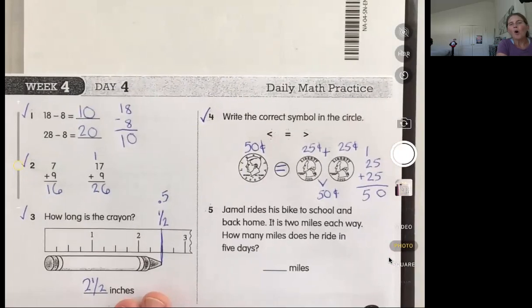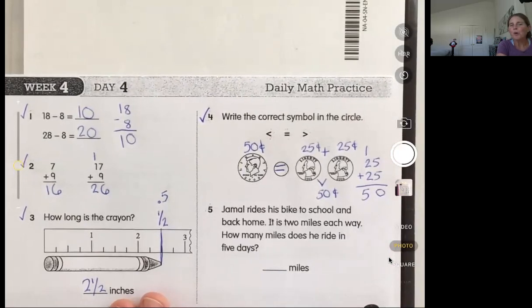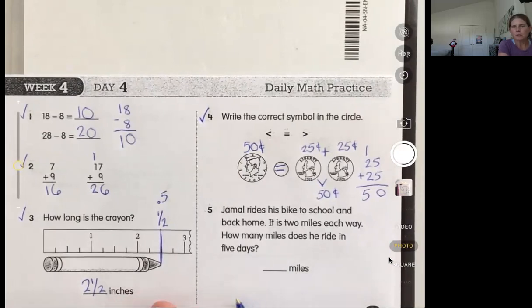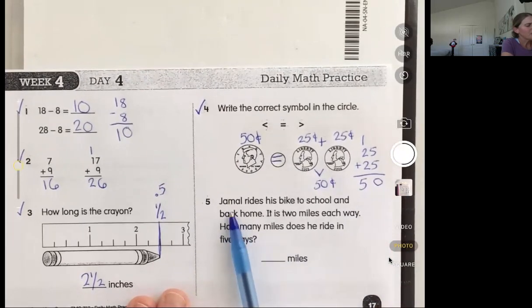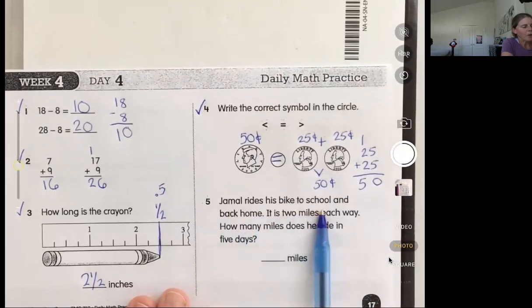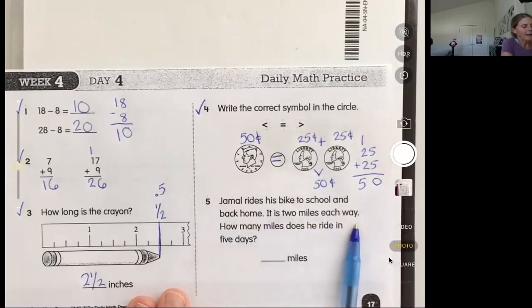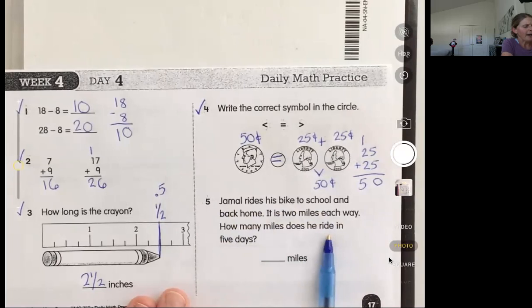And finally, we always end our daily math with a word problem. So remember, your word problem is not just the answer. You should have an equation or a picture, something written down to explain how you got your answer. Let's read it. Jamal rides his bike to school and back home. It is 2 miles each way. How many miles does he ride in 5 days?